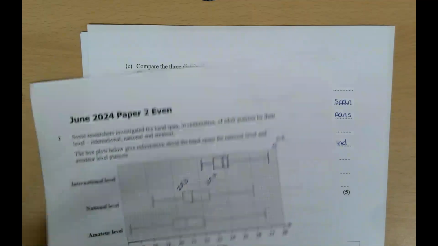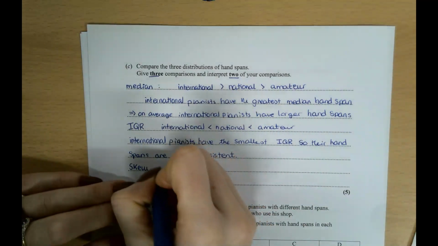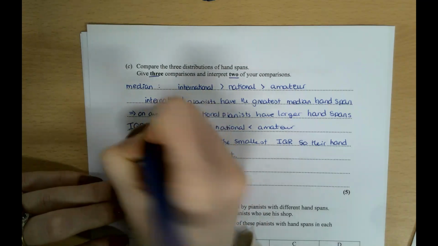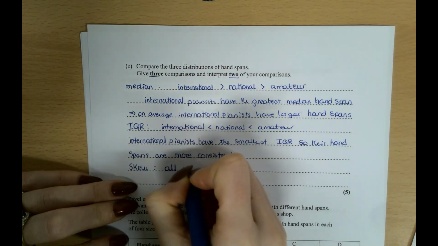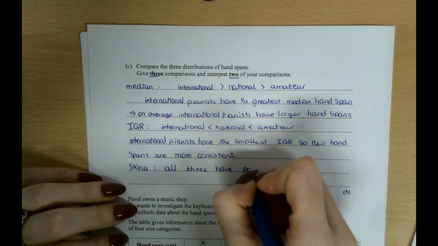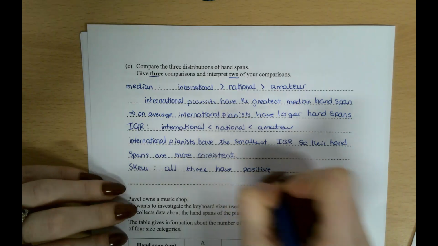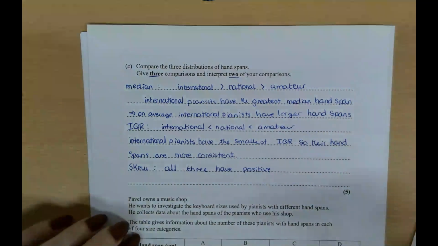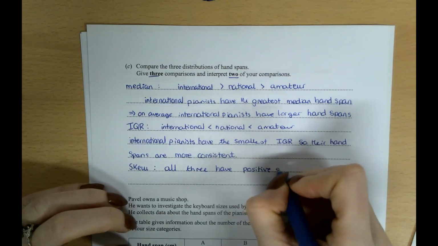So we can say here, all three have positive skew, because the tail is at the positive end of our number line.